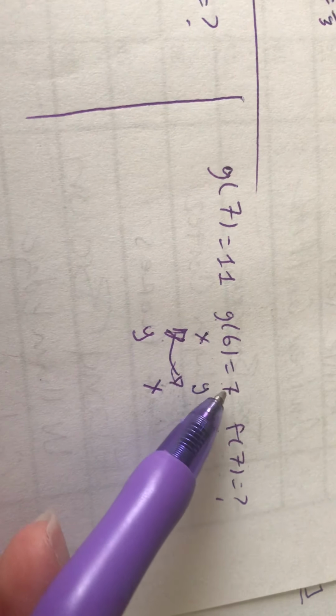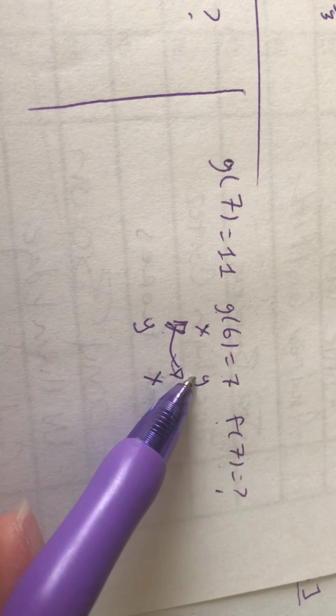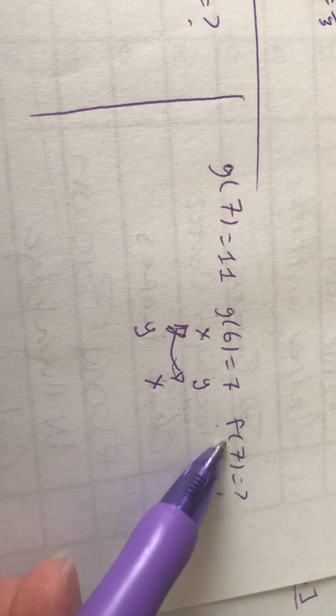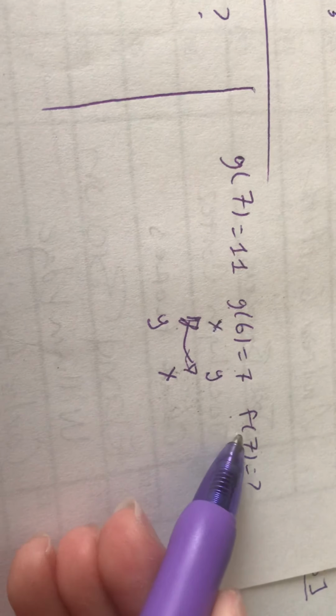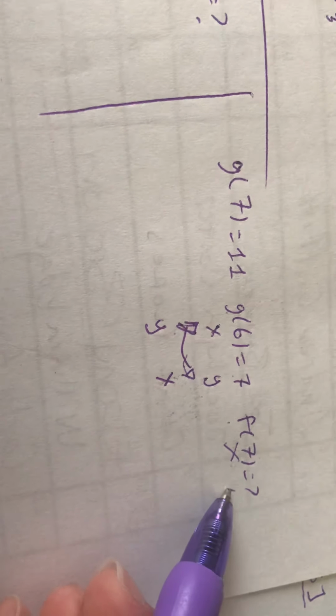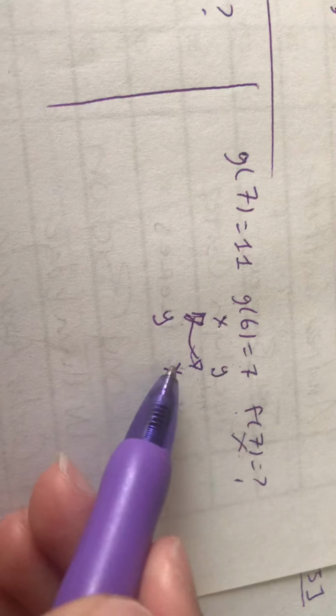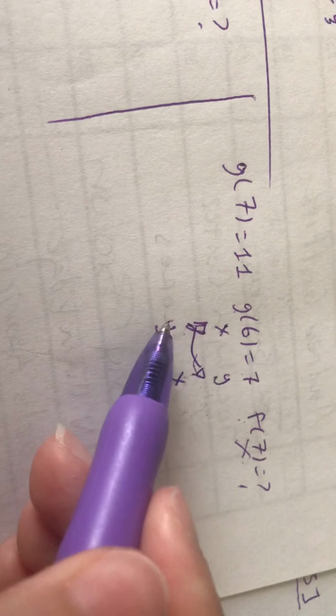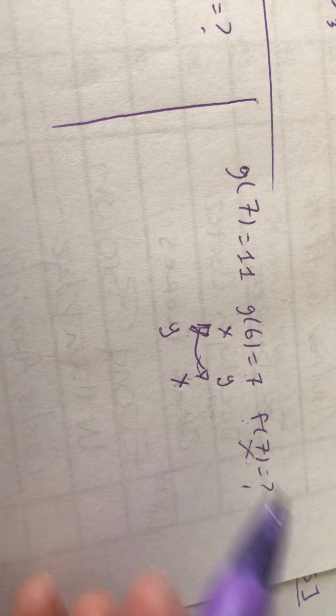Because over here, 7 is the y for the g, but it's going to be the x for the f. And over here is asking for when f of 7, which is the x value, is equal to question mark. So if 7 is x on the f function, then 6 is going to be the y of the f function.